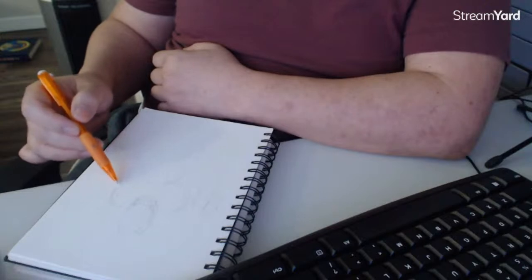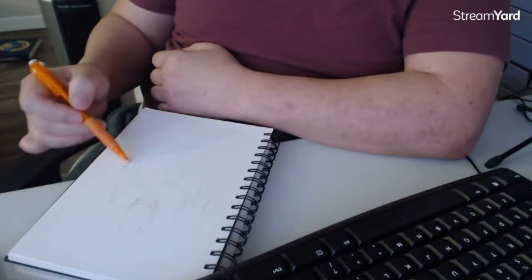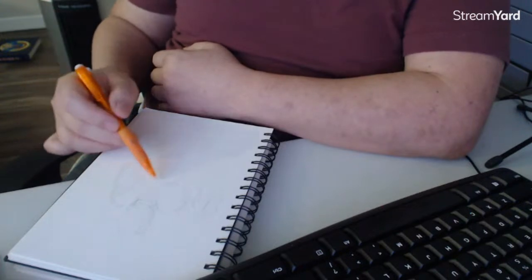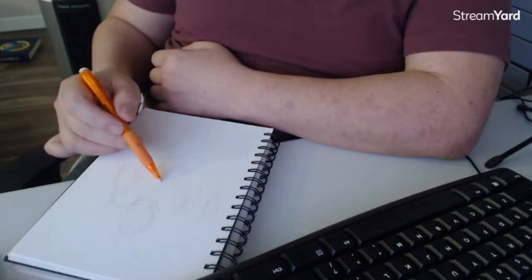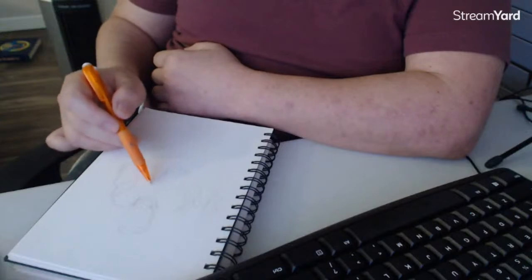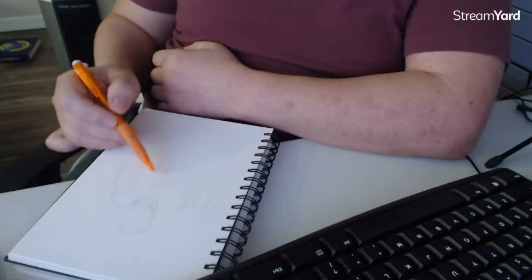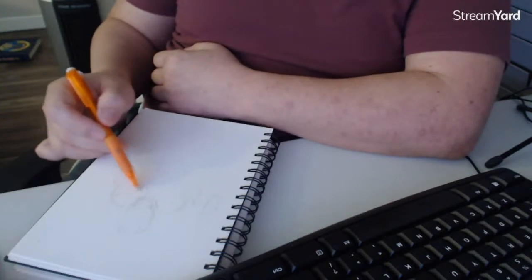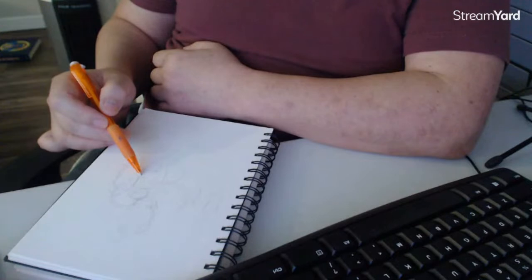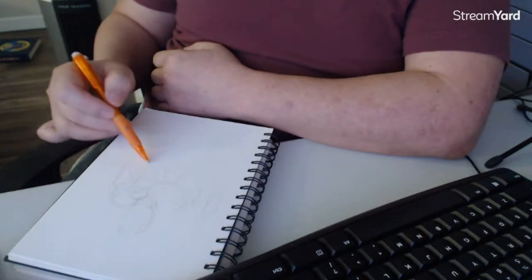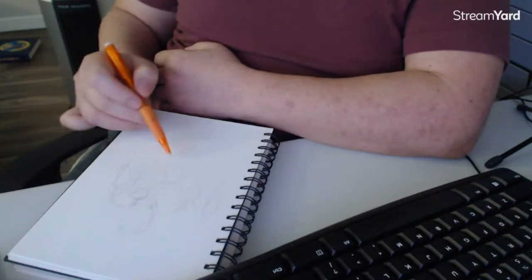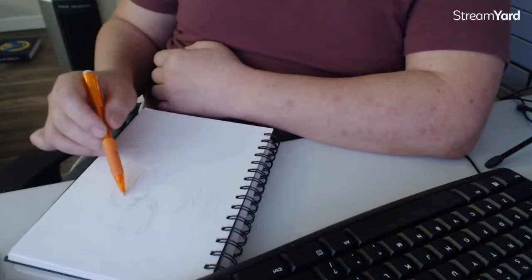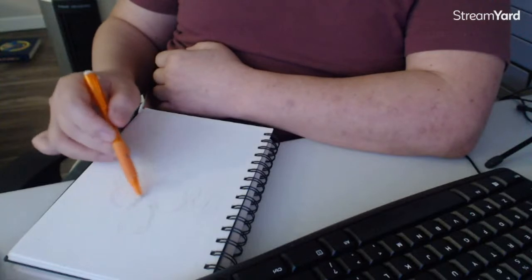The arm. And he's got it right there. The shoulder, a little higher than the shoulder, isn't it?